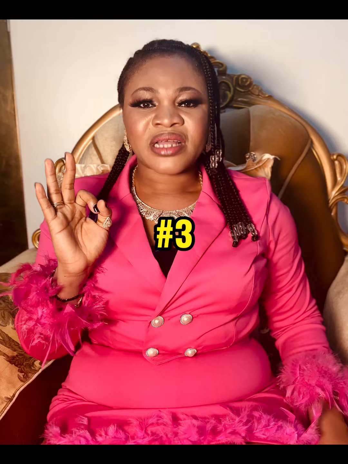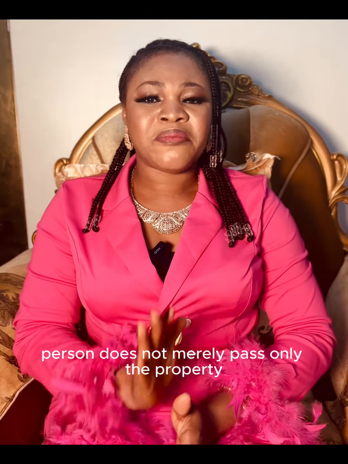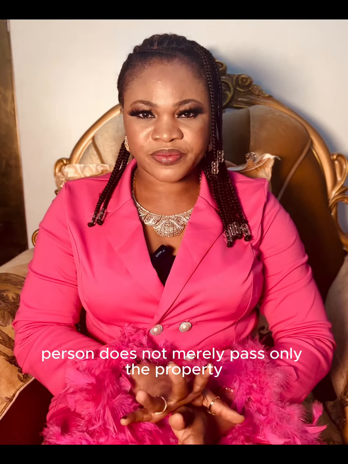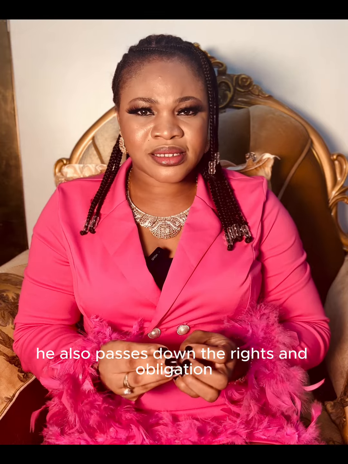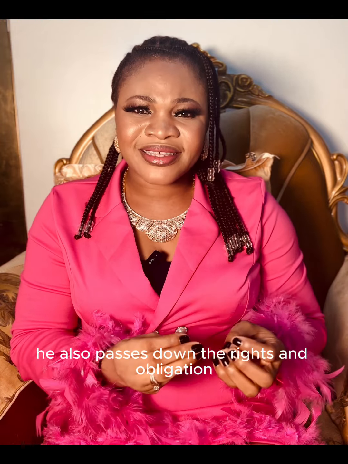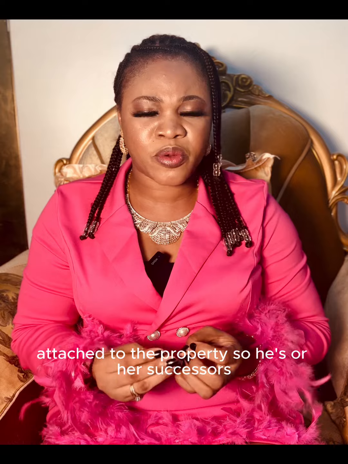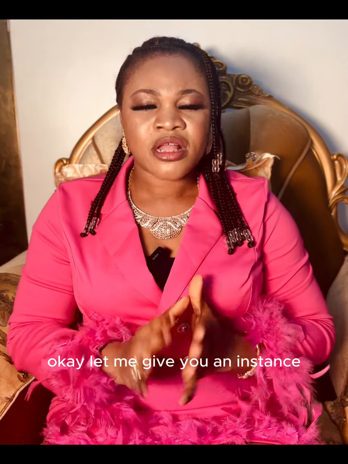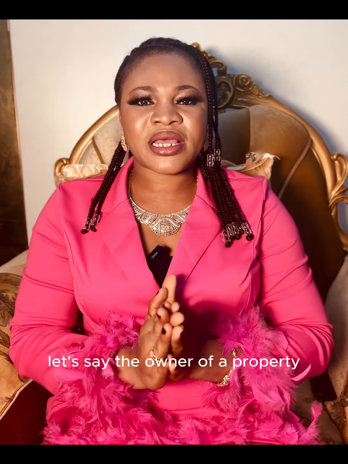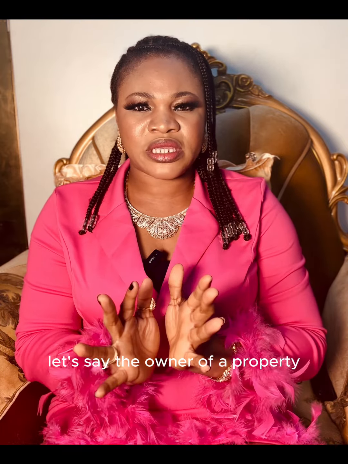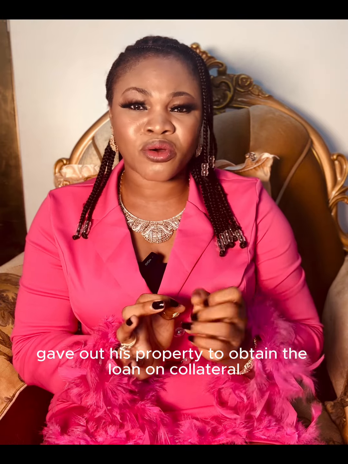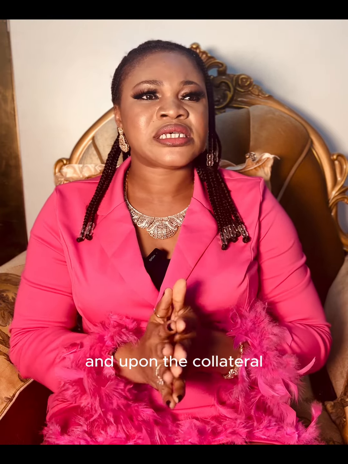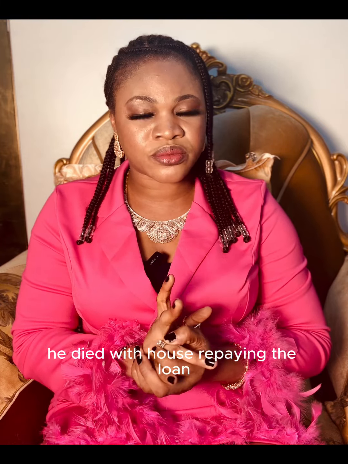Number three, the deceased person does not merely pass down the property. He also passes down the rights and obligations attached to the property to his or her successors. Let me give you an instance. Let's say the owner of a property gave out his property to obtain a loan on collateral, and he died without repaying the loan.